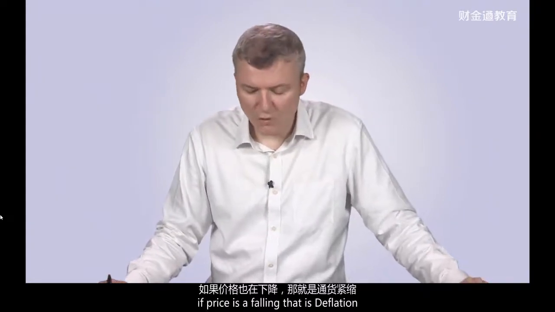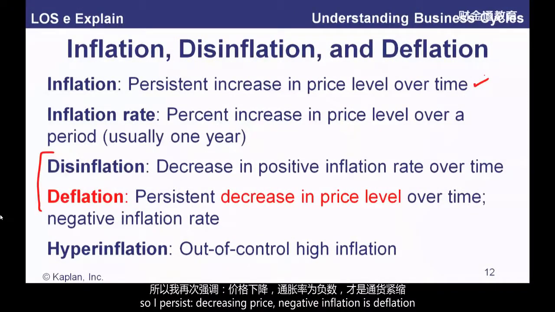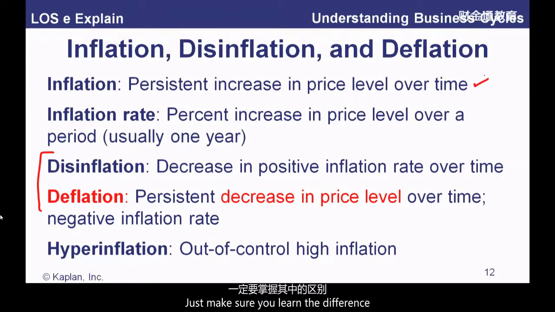If prices are falling, that is deflation. So a persistent decrease in price, negative inflation is deflation. No two ways about that, really. Just make sure you learn the difference. Hyperinflation, out of control, high inflation.